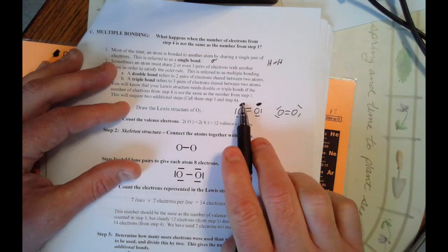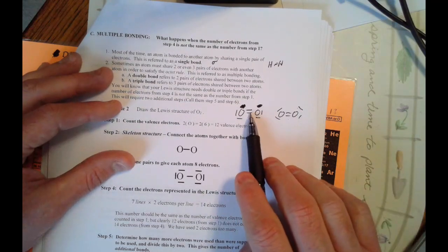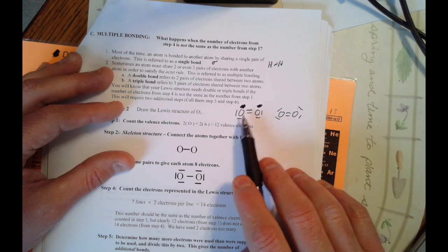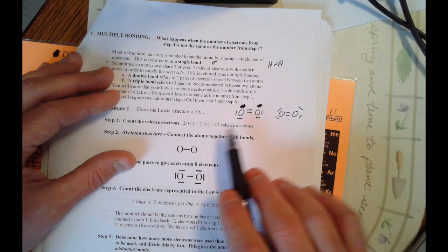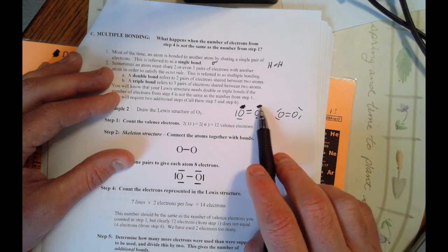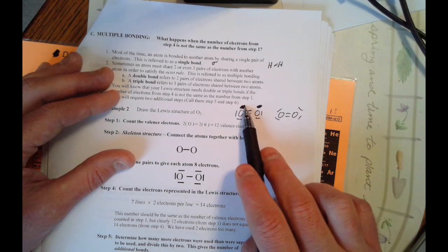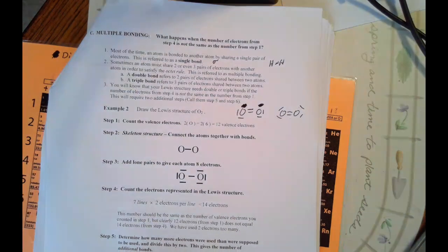So basically we put a bond in, and then we remove 1 pair from each. Because remember, what we're trying to do here is get that down to 12. If we put another bond in, then it's going to be 2, 4, 6, 8, 10, 12, 14, 16, which puts us 4 over our original 12. When we remove 1 set, that makes up the one from the bond. And when we remove the other set, that brings our number down to what it should be. Quite easy on that.